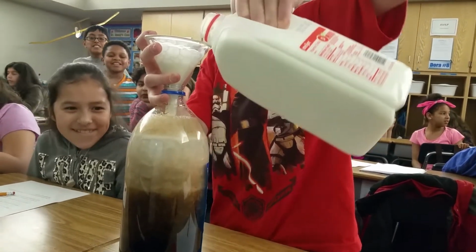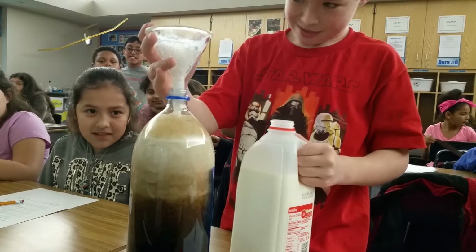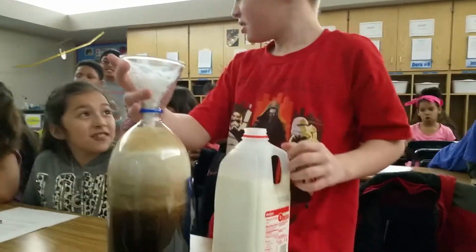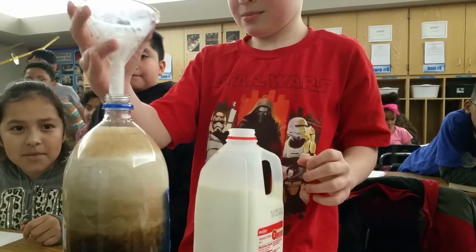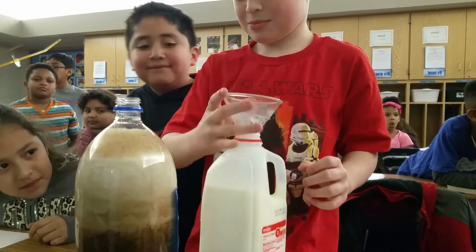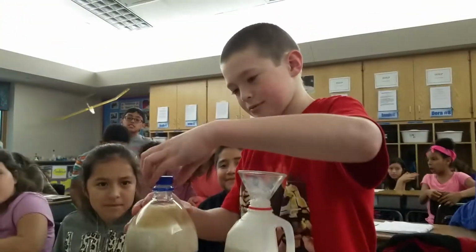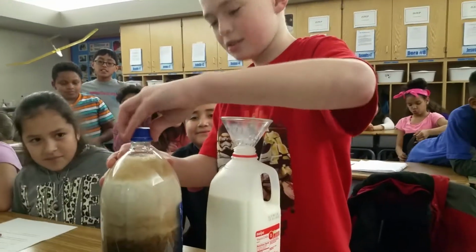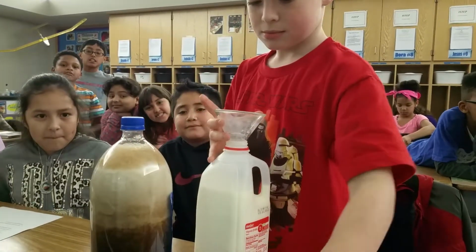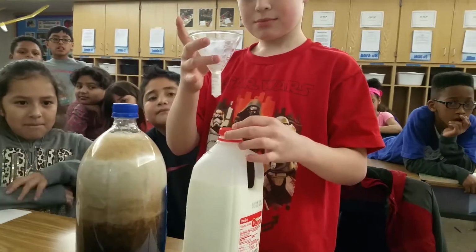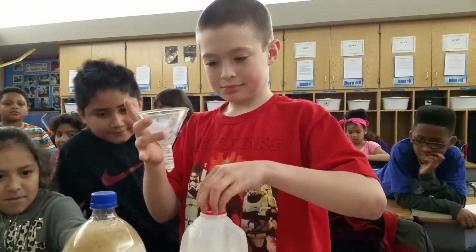Okay, let that run down. You can shake it a little bit there. There you go. All right, now put the cap on. And Corbin, what we're gonna do is we're gonna let this sit, and we're gonna come back to this after we use our centrifuge, and we're gonna see how that colloid separates out into its parts.